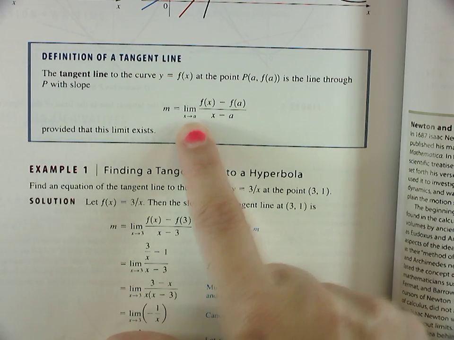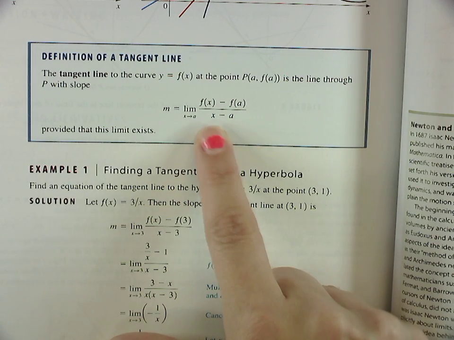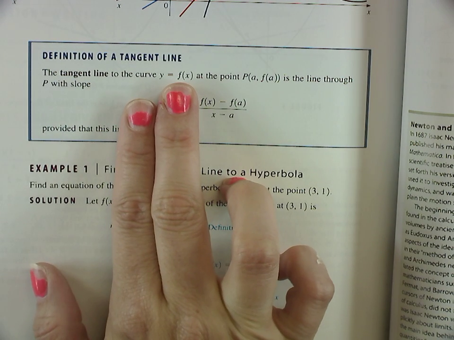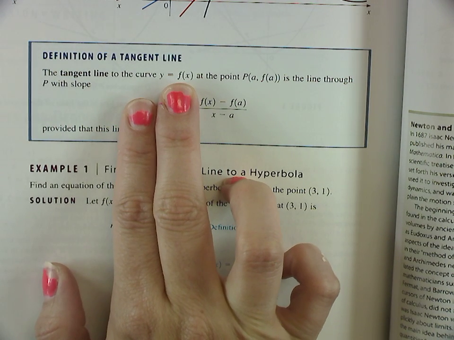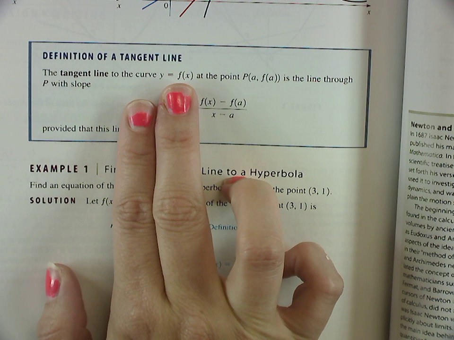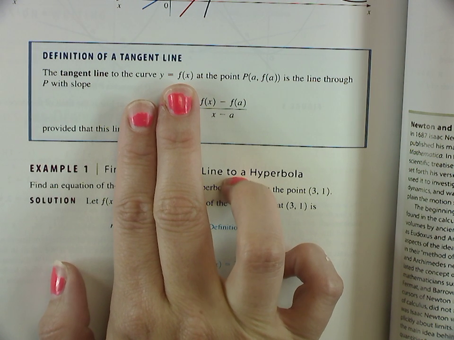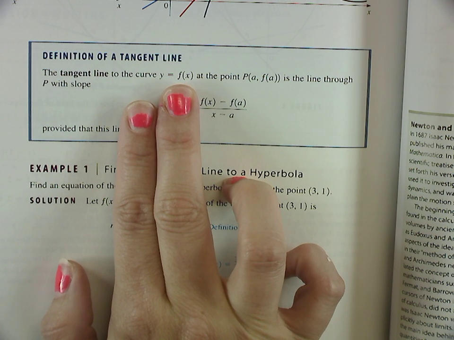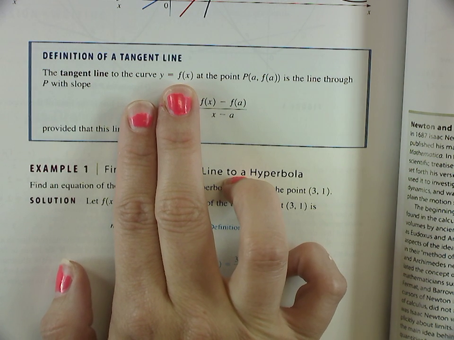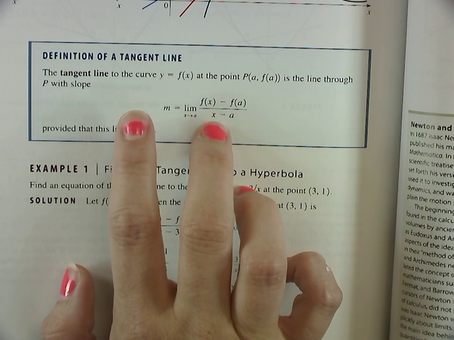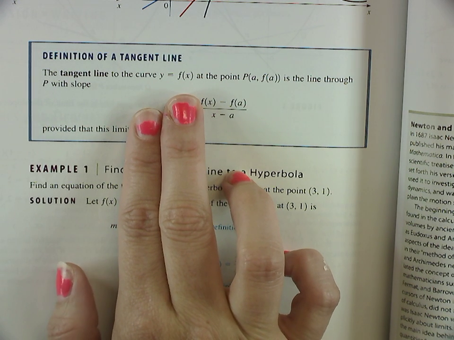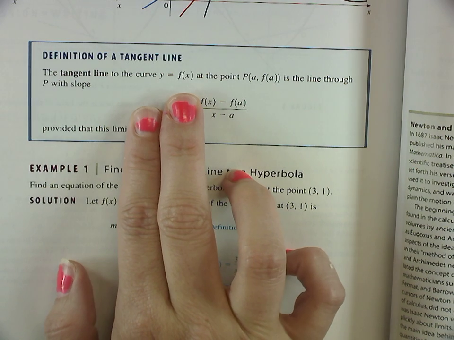Now, we were talking about limits this week. So the limit as x goes to a of f of x minus f of a over x minus a. If I covered this part up, does that equation look familiar? It is the slope. Do you guys remember when we talked about that? We did this exact equation. It was for the rate of change, okay, in section 2.4, and the equation looked just like this.